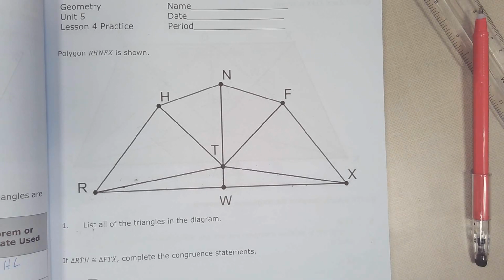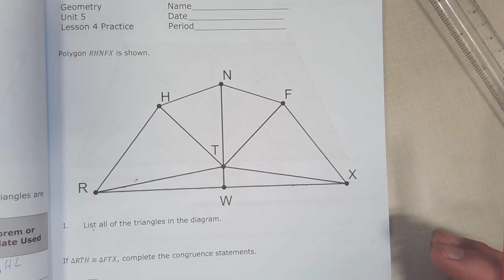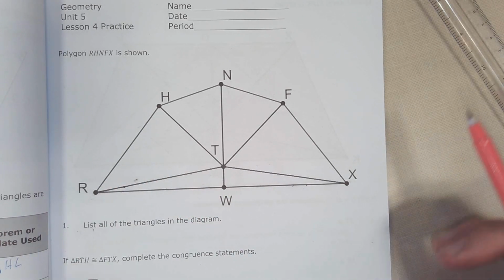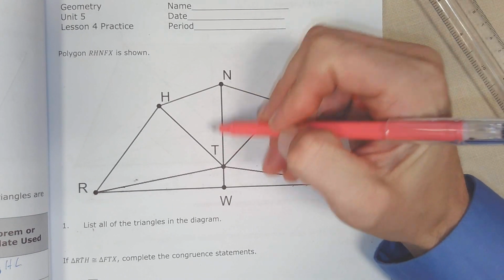Alright, so we're going to get into Unit 5, Lesson 4 practice assignment. This is exploring corresponding parts of congruent triangles that are congruent. The first question is listing all the triangles in the diagram. There are quite a few in here, so we'll go ahead and get started. I'm going to go from the top and work my way down.